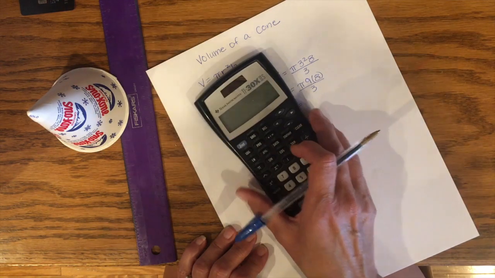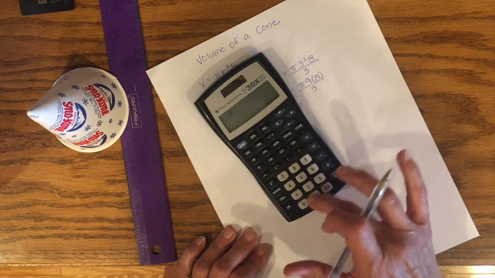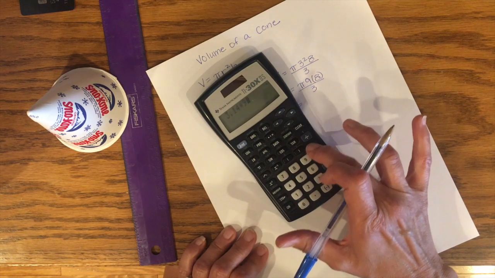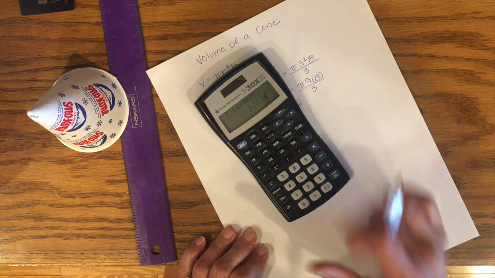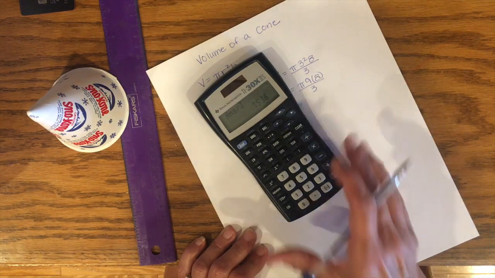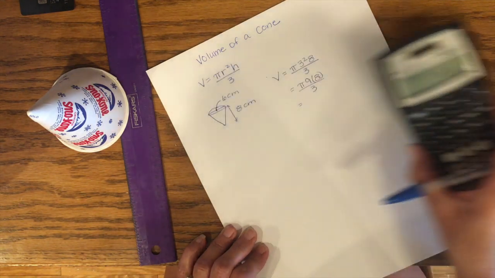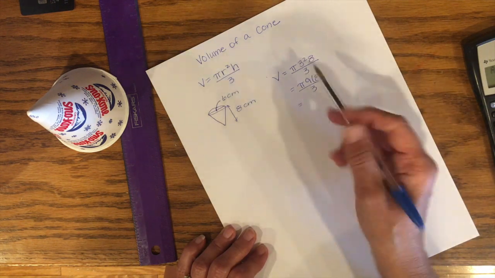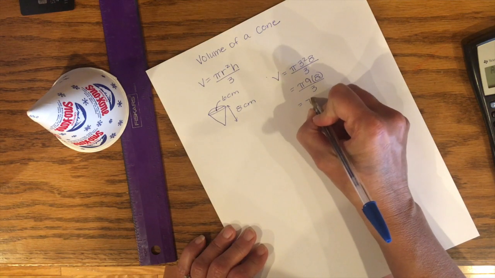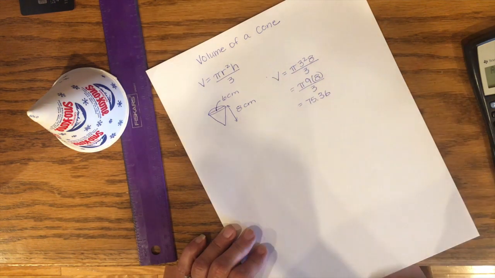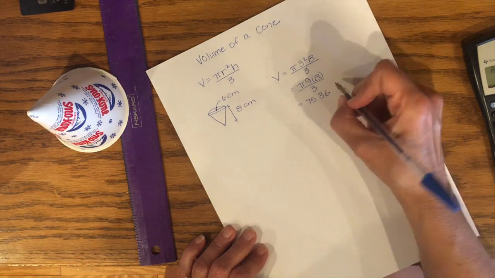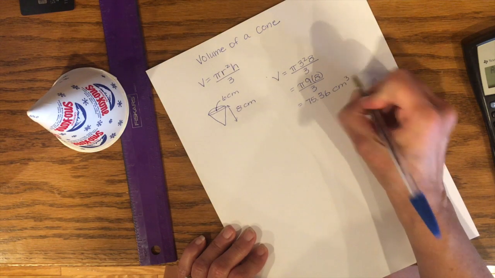If I wanted to solve this, I would just take 3.14 times 9 times 8, press equals, divided by 3. So 1/3 of this cylinder would have been 75.36, which would have been the cone, and that would have been centimeters cubed.